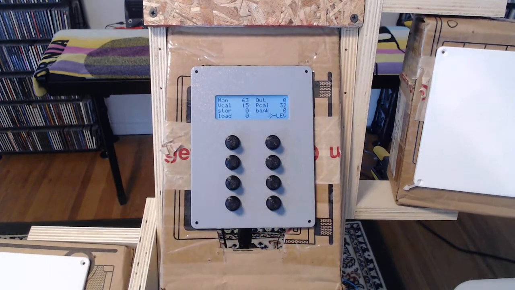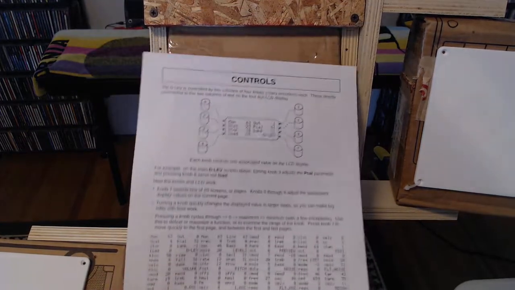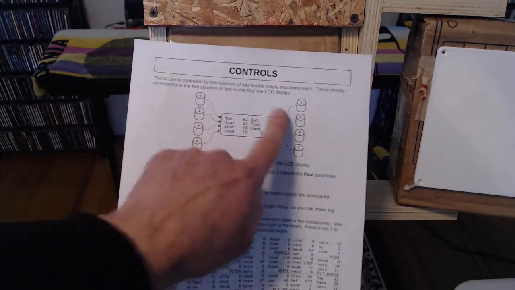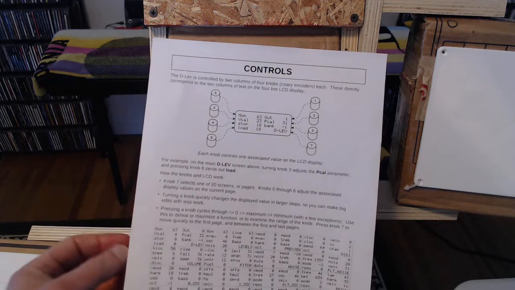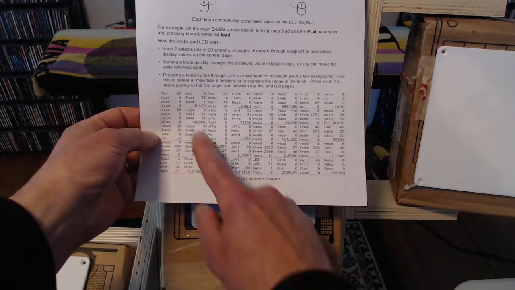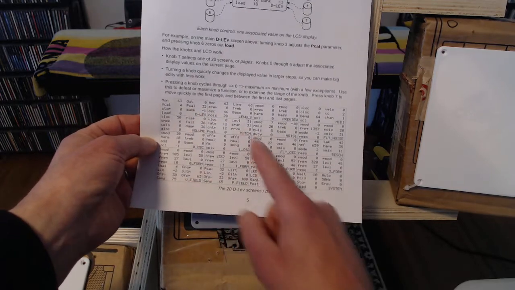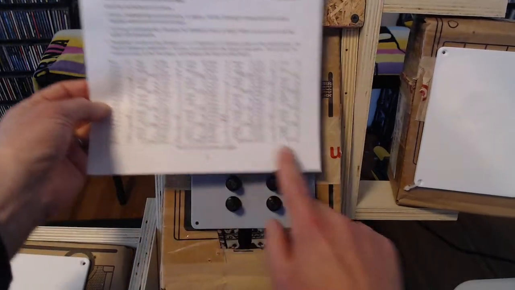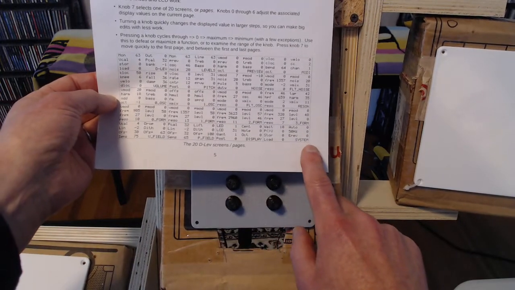So the manual describes this too. You can see that the encoders correspond to the various things on the screen. And there are 20 screens that make up the D-Lev user interface. The D-Lev screen here that we're looking at is the first one. The system screen is the last one.